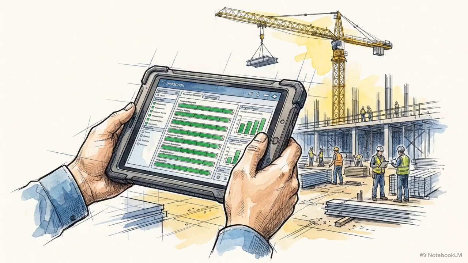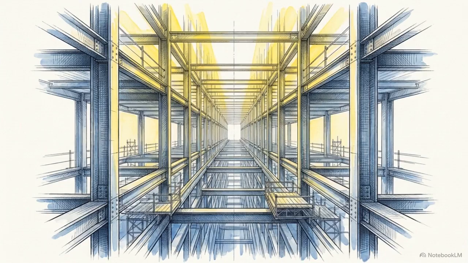An ITP is not a passive checklist. It is a living roadmap. It functions as the heartbeat of the project, actively safeguarding structural integrity and defining the parameters of its success.